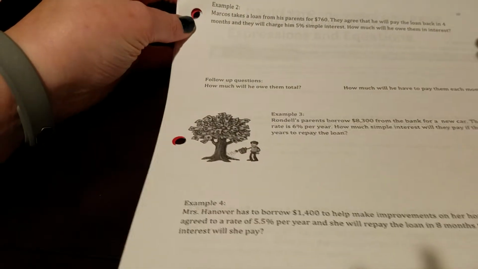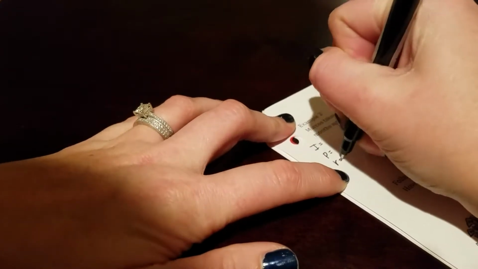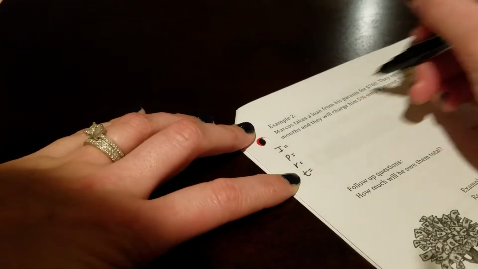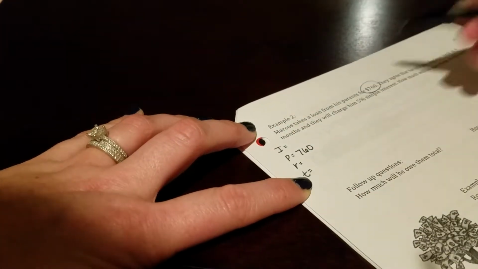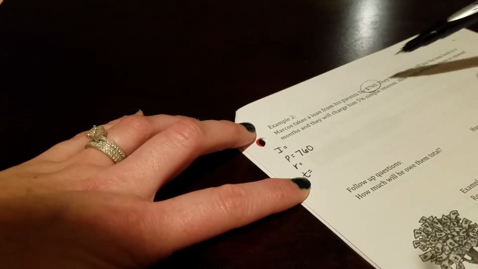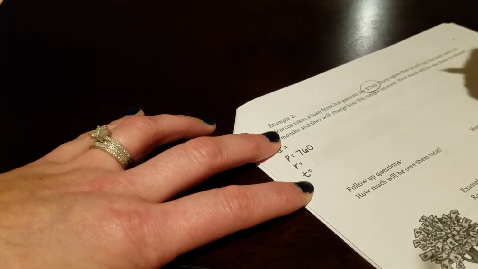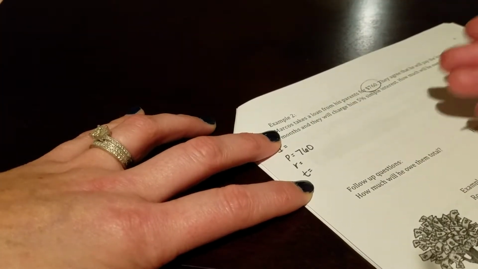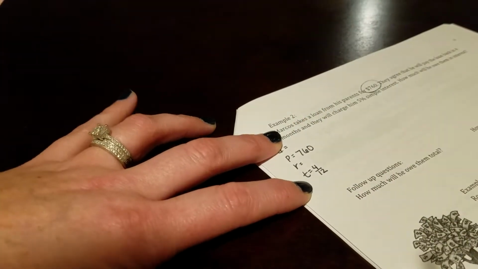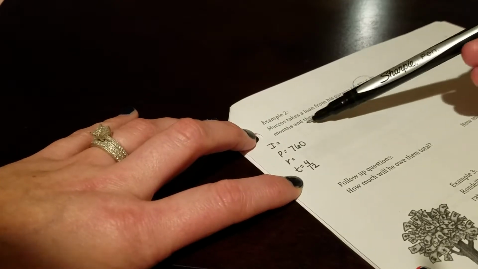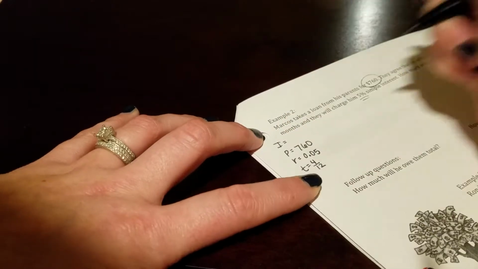This one, Marcos takes a loan from his parents. So let's go down the side: I equals, P equals, R equals, T equals. He takes a loan from his parents for $760. That's his principal. Even though this is a loan, he's using that amount. They agree that he will pay the loan back in 4 months. So months is in terms of time, but time needs to be years. So compare months to a year. There's 12 months in a year, so we're going to do 4 months out of 12. We can just leave it like a fraction like that. And they will charge him 5% simple interest. Here's our rate. We're going to write it down as 0.05.